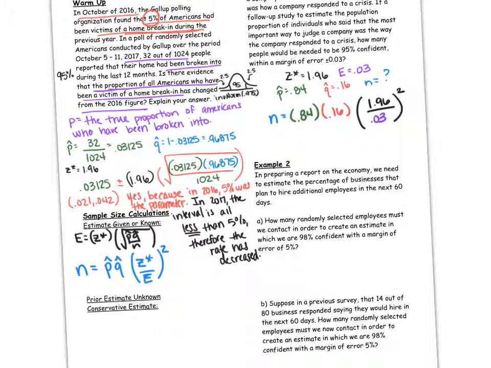So in our calculators, how do we do this? What will we do first? If you're doing it in your calculator, you're going to do this first. Do 1.96 first, and then divide that by 0.03. Then you're going to take that value and square it. So 1.96 divided by 0.03 gives 65.333. Square that.